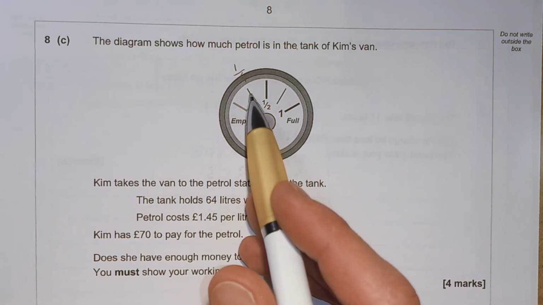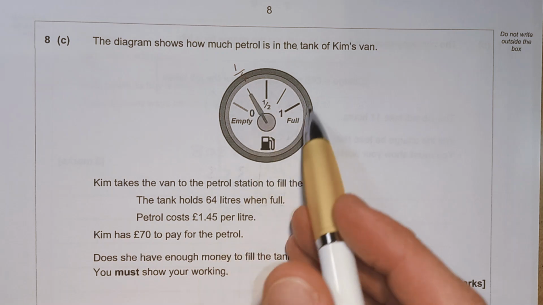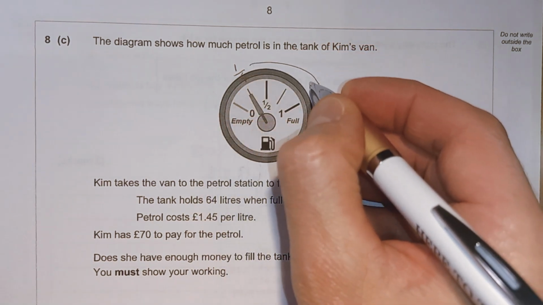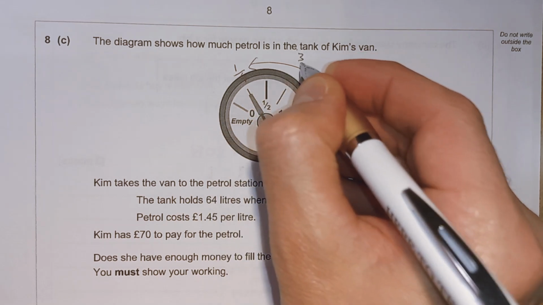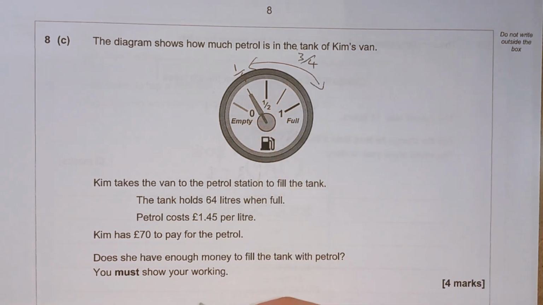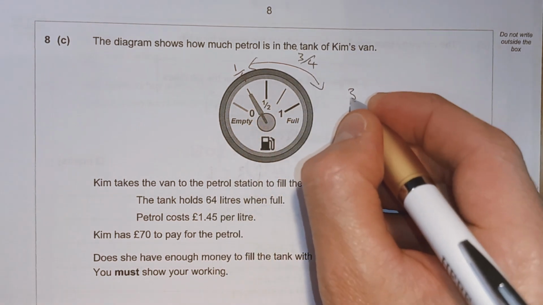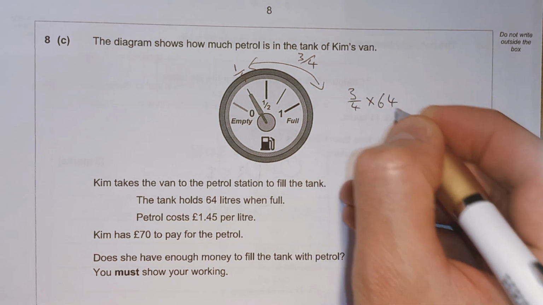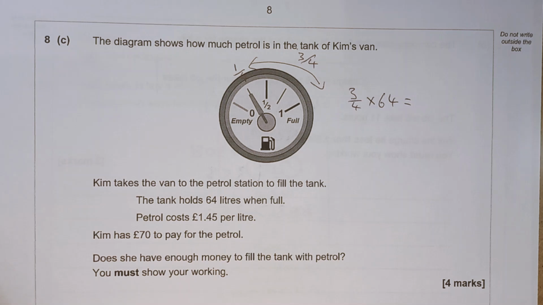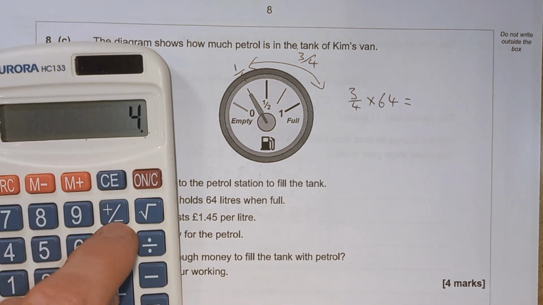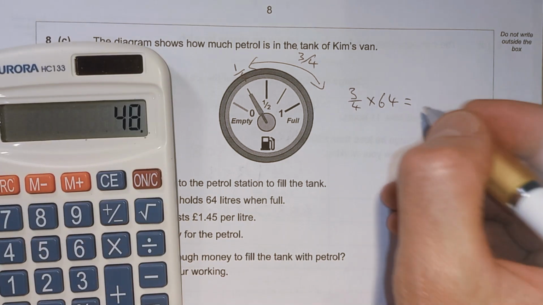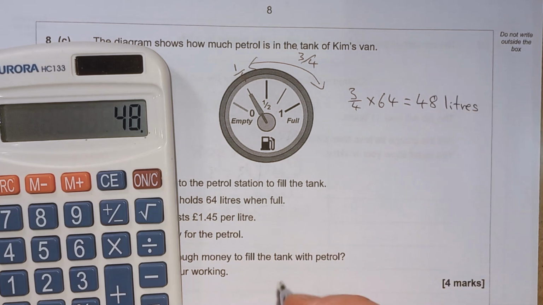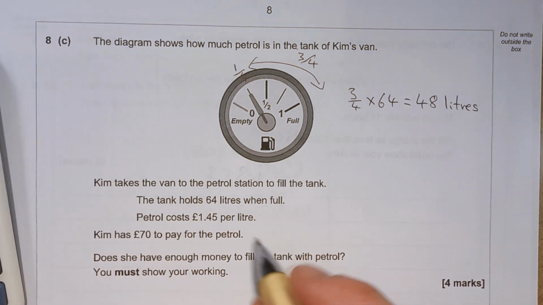Okay, so she's already got a quarter of a tank. She wants the rest. So that means the bit she needs to fill up must be 3/4. So she wants 3/4 of, or times, 64 litres. So 3/4 times 64 gives us 48 litres. That's how much petrol she needs.